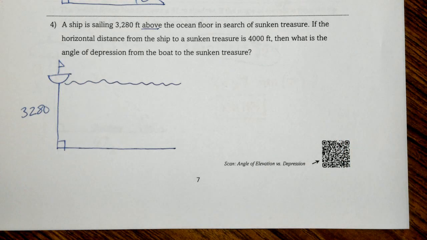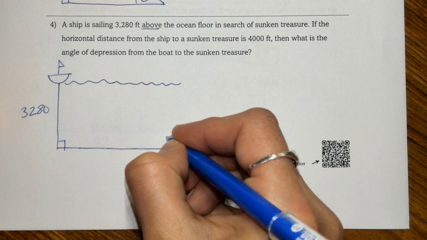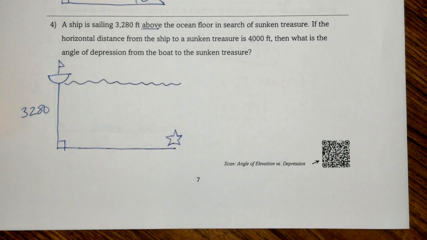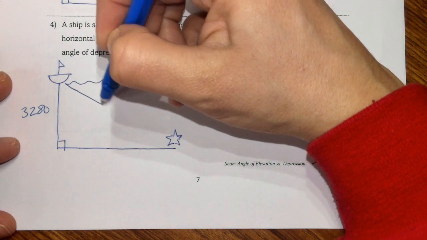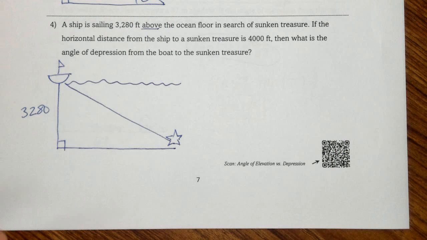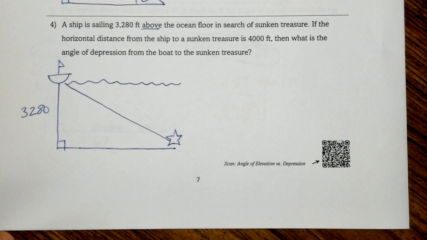So they're searching for a sunken treasure, right? Let's just say, I'm just going to draw a little star here. That's treasure, right? Golden star. This is searching for this, so you know that your line of sight is going to go downward this way because you're looking at that treasure. So now we have our triangle.